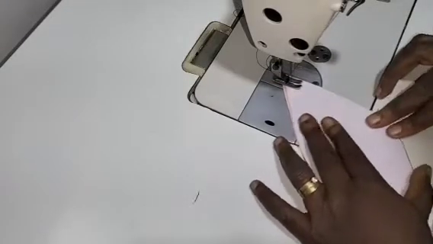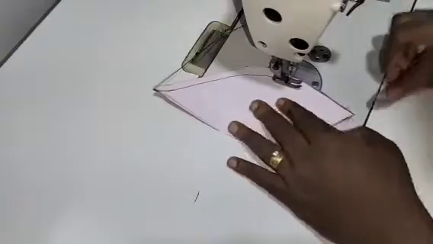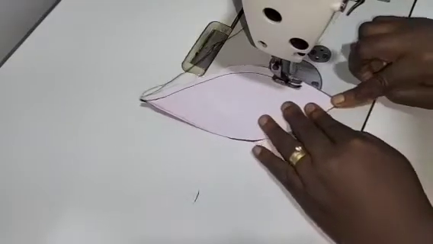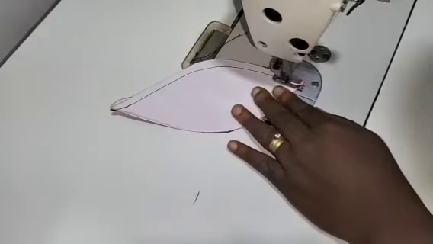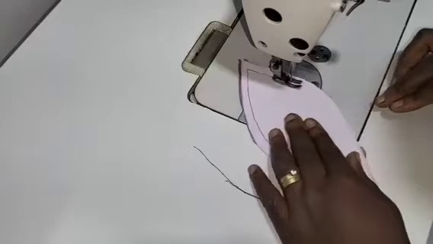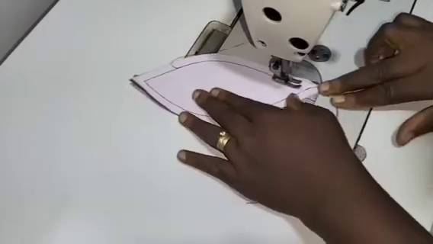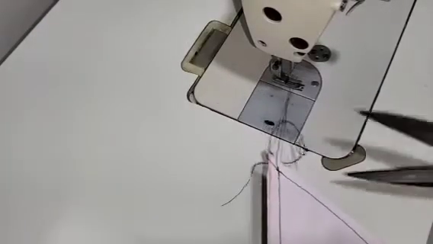and sew off. Okay, you can see how I'm sewing. Just use your discretion. I'm not actually sewing at exactly 0.5 because I don't want it to be too small. So I'm following the shape. You can see how I'm sewing it. I'm following the shape till I meet the part I started and I'll back stitch. So this is what my sewing looks like.